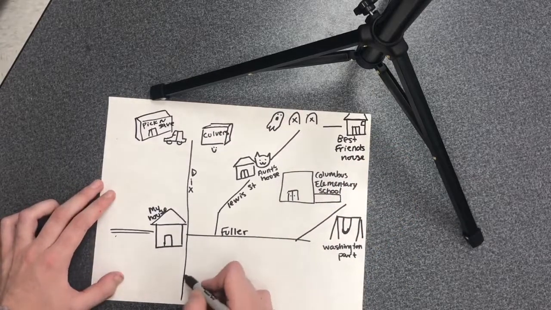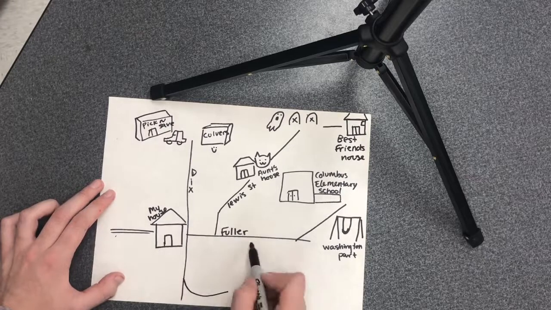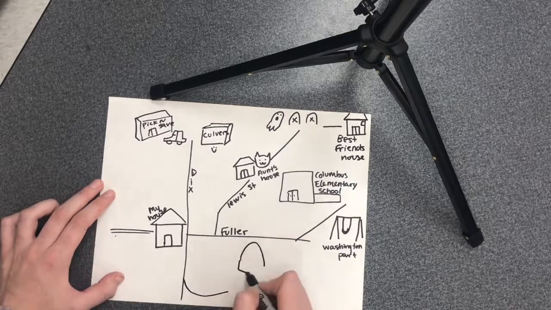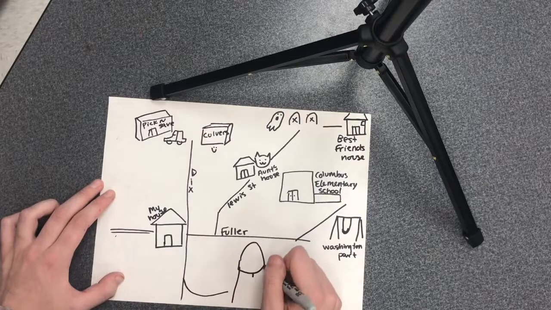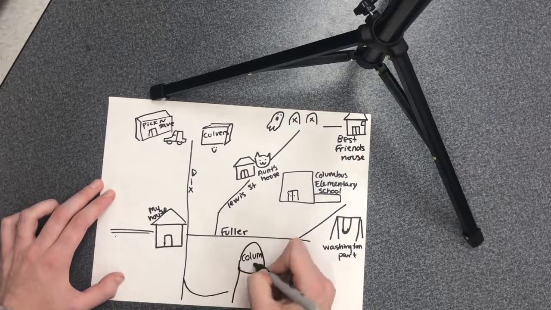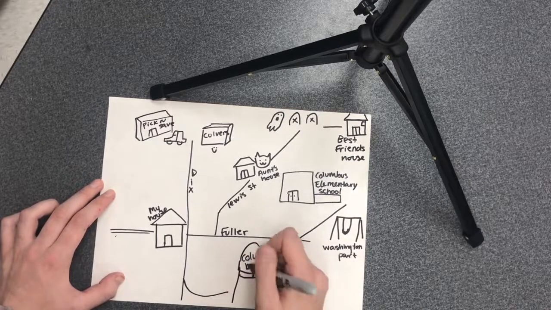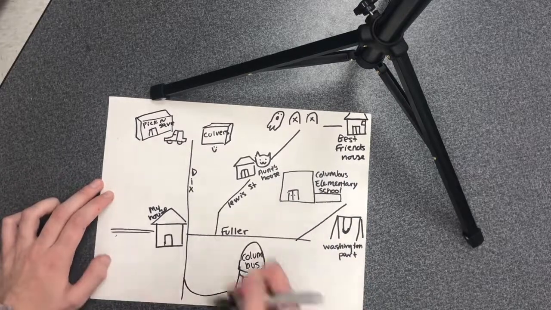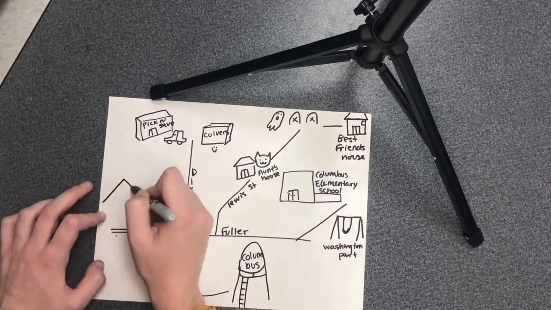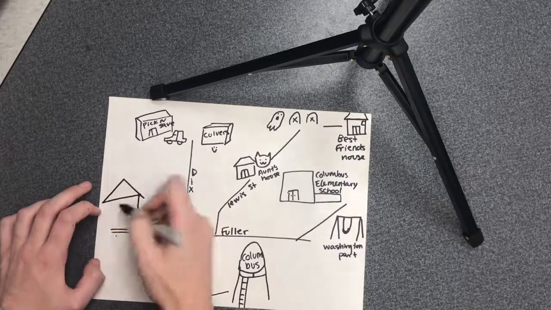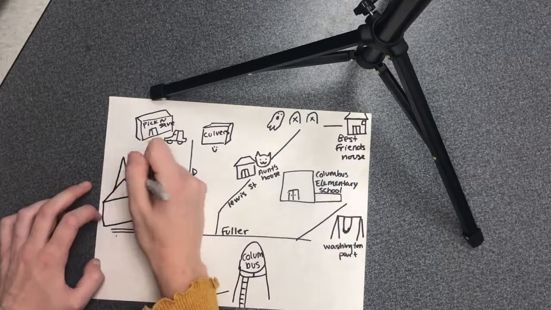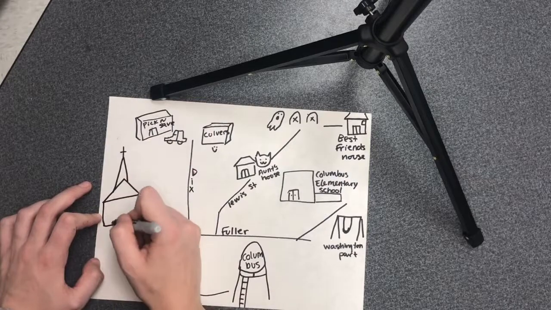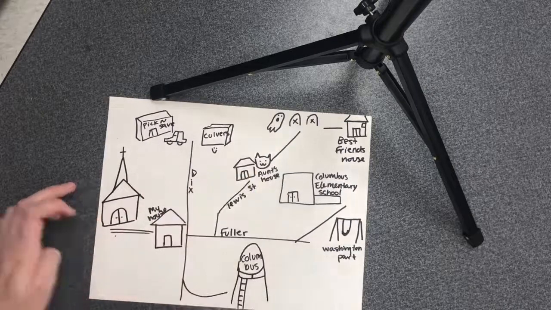Other landmarks I thought about were the water tower in Columbus. It was just down the road from me and it is pretty big, so I thought that would make a good landmark to add onto my map. I then remembered that behind my house was a church, which I thought made a good final landmark to mention. I'm excited to see what you guys can show me of Sun Prairie.